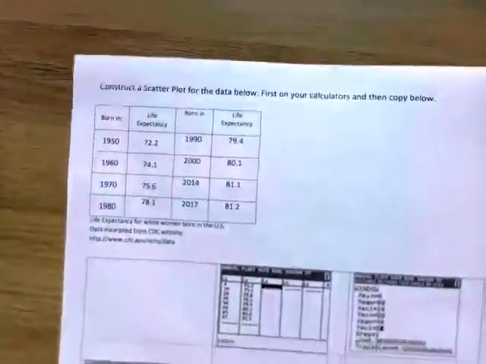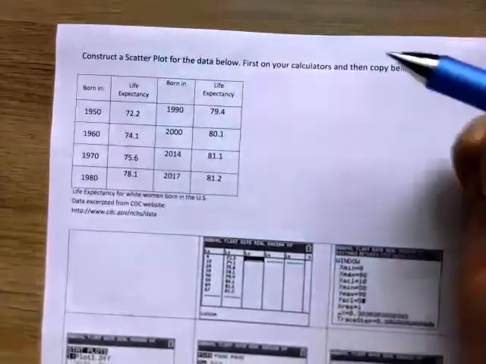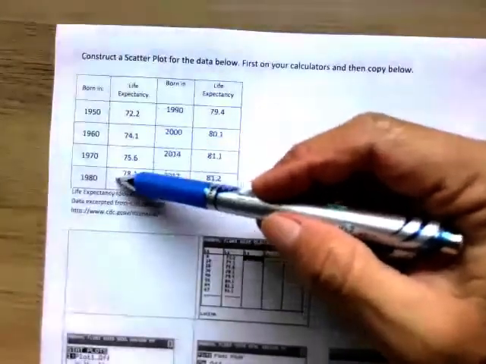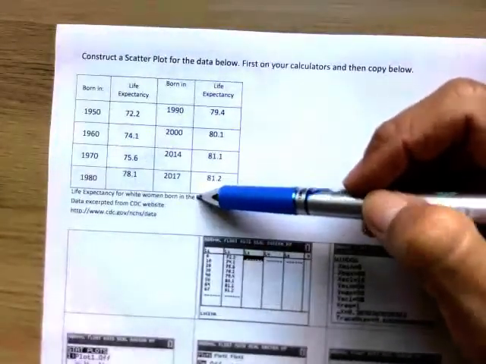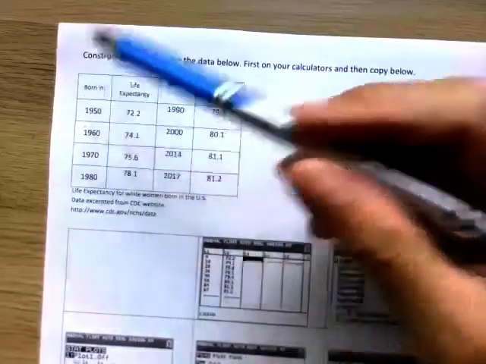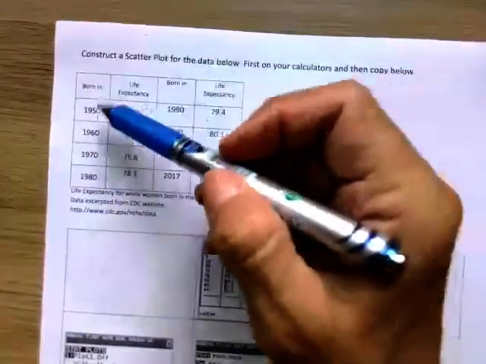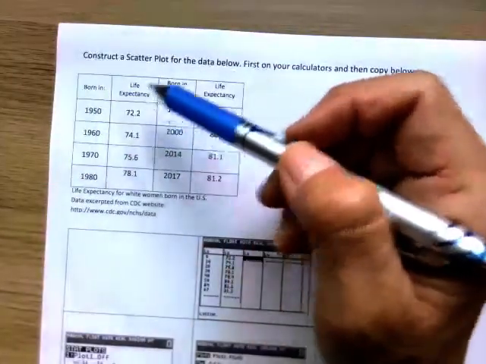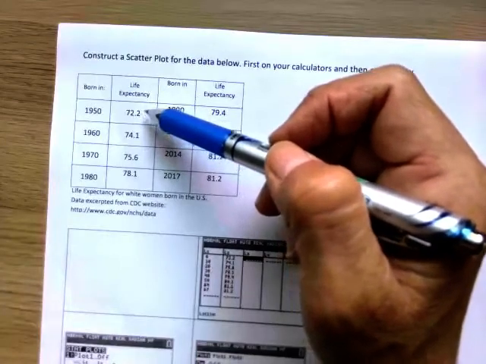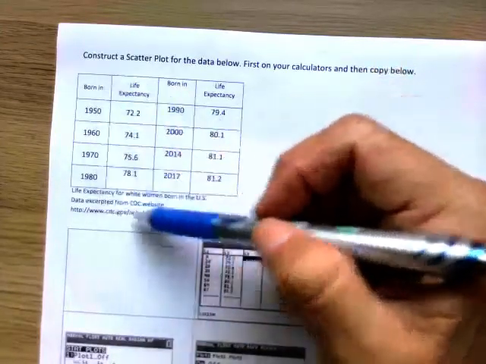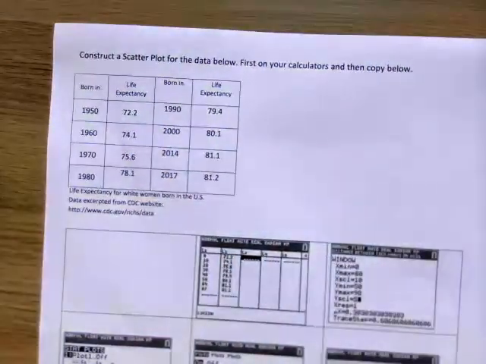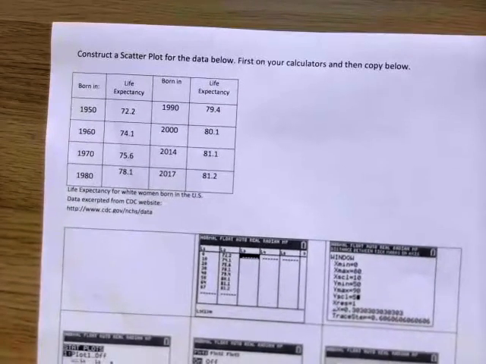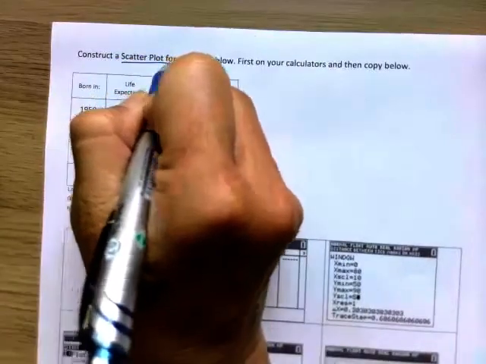So I have some data for us to use. This is the life expectancy based on the year that you were born, and it's for white women born in the US. So if you were a white woman born in 1950, you can expect to live 72.2 years, and so forth. I'm going to show you how to do this on your calculator. The first thing we're going to do is a scatter plot.